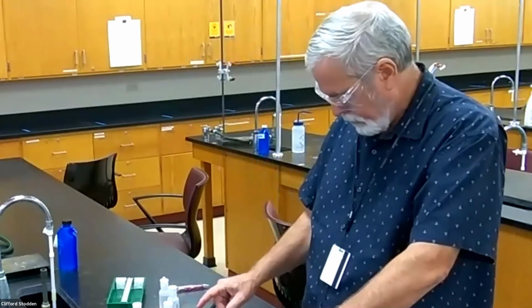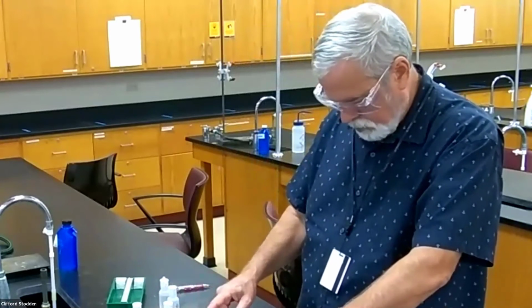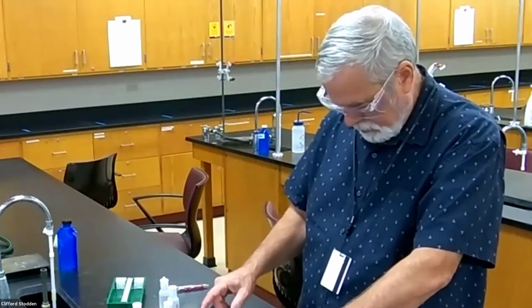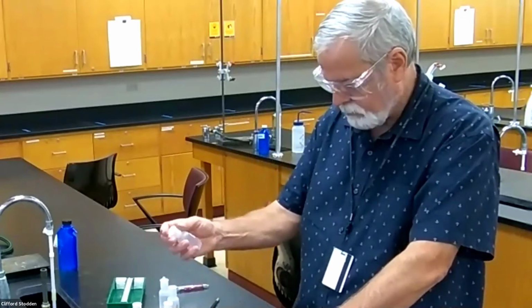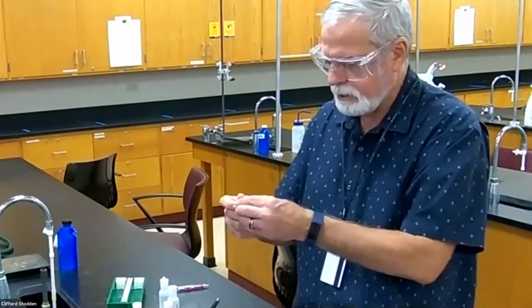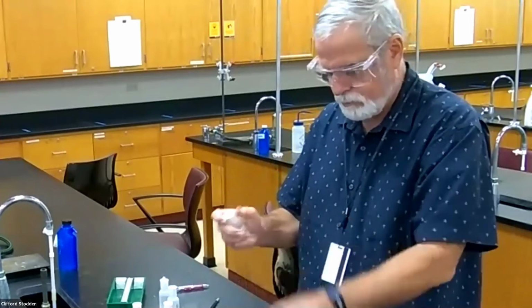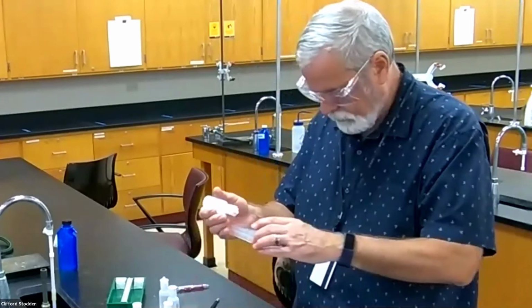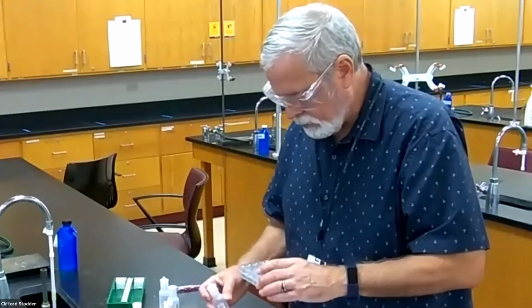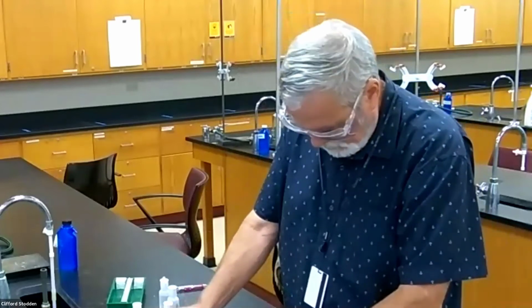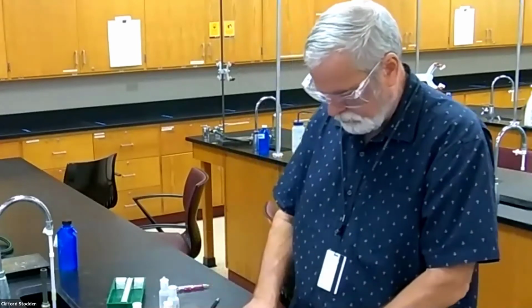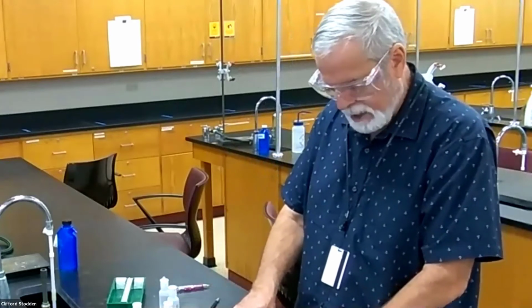Ammonia, that could do something because aluminum hydroxide is insoluble. So let's see if I get anything with that. I'm going to add ammonia here, ammonium hydroxide, to the aluminum. Okay, I only added 3 drops and I'm seeing a slight precipitate. I'm going to stop there with that one, but I'm going to come back to it.